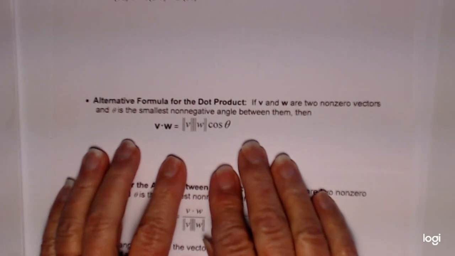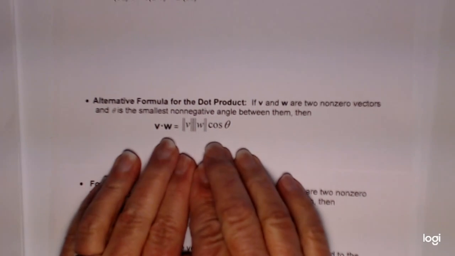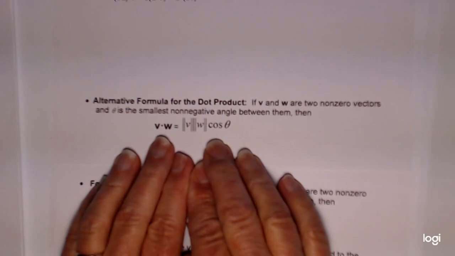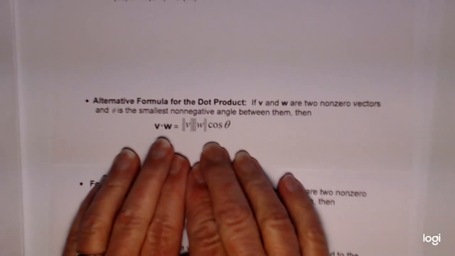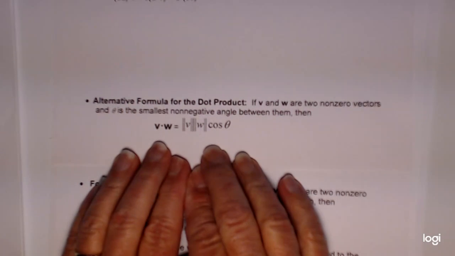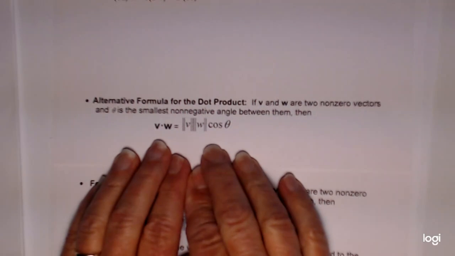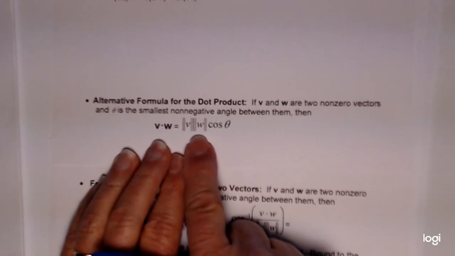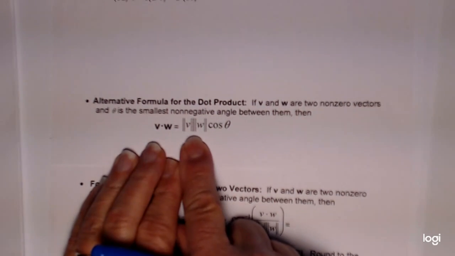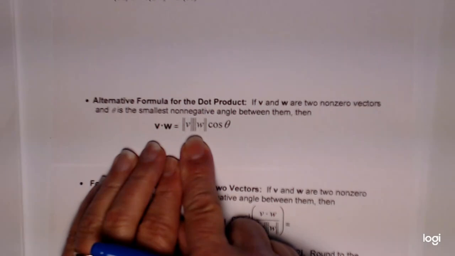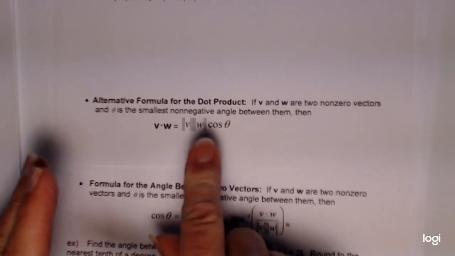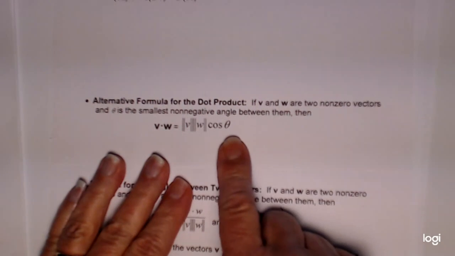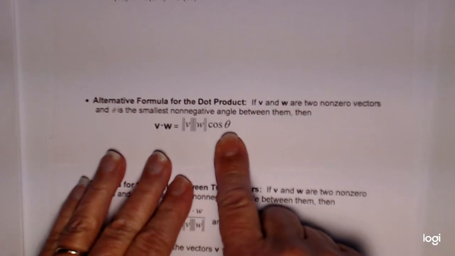we're going to look at an alternative form for the dot product. So we already looked at how to calculate the dot product. Now we're going to consider another form of the dot product, where v dot w is going to be the magnitude of vector v multiplied by the magnitude of vector w. So we're going to multiply the magnitudes of both of these vectors, and then this is going to be multiplied by the cosine theta, where theta is going to be the angle in between these two vectors.